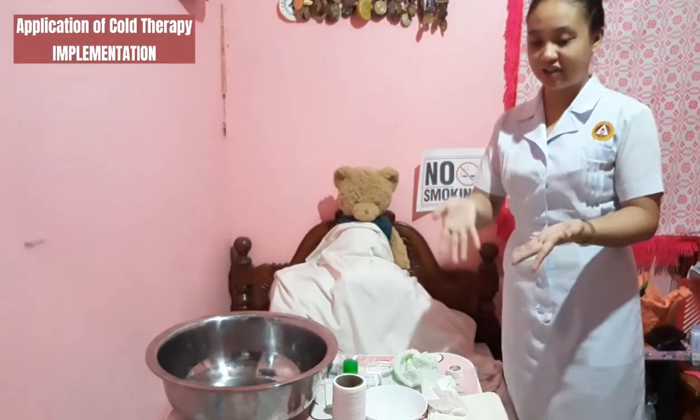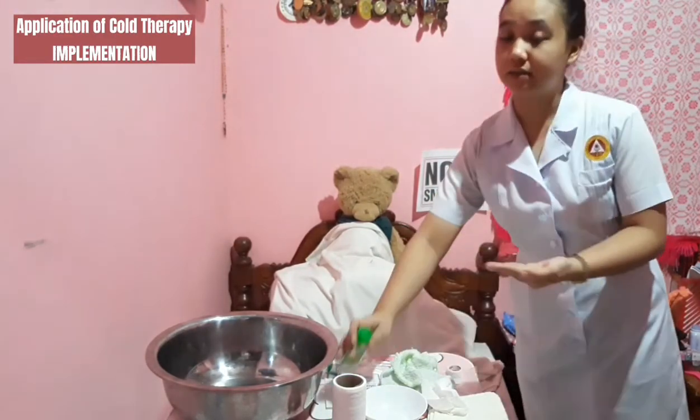And we need to perform hand hygiene. You can wash your hands or use alcohol or sanitizer. And for the evaluation, the first thing we need to do is to inspect the affected area for integrity, color, temperature, and sensitivity to touch, and re-evaluate at appropriate intervals. And then we need to palpate the affected area for edema, bruising, and also bleeding. And then we need to ask our patient to report the pain level, and ask the patient to demonstrate how to apply an ice pack. And we also need to identify any unexpected outcome.